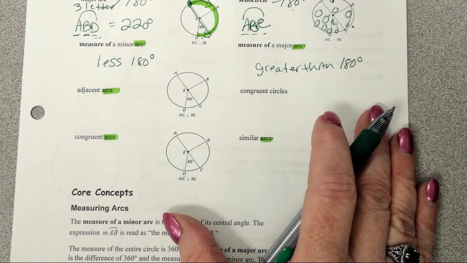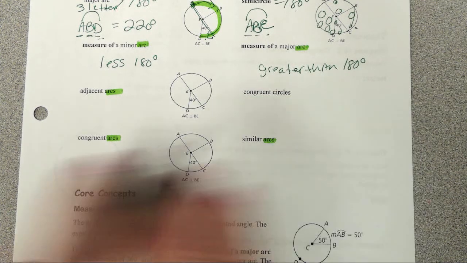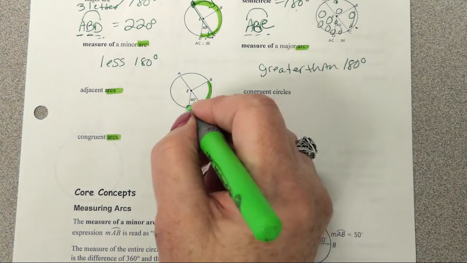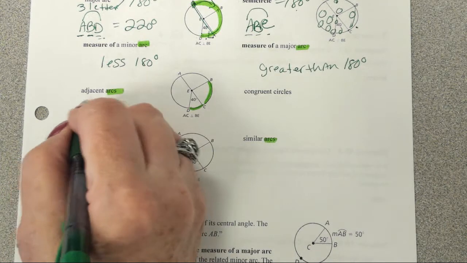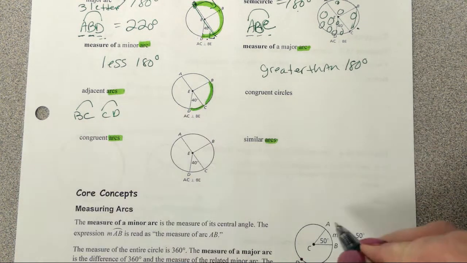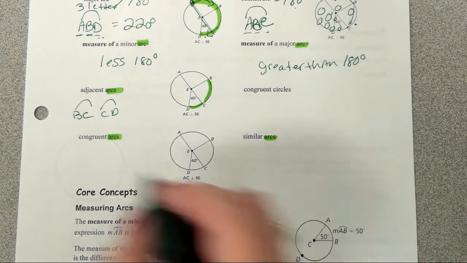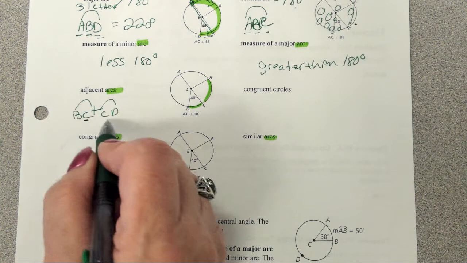Adjacent arcs. Well, adjacent means next to. So adjacent arcs are just two arcs that are next to each other. So for instance, arc BC and arc CD are adjacent arcs. And we can add adjacent arcs. So if I wanted to add these together, first of all, I could tell they were adjacent. They use the same letter.